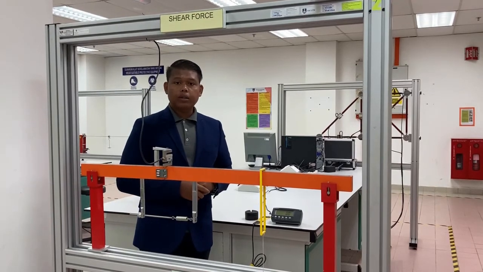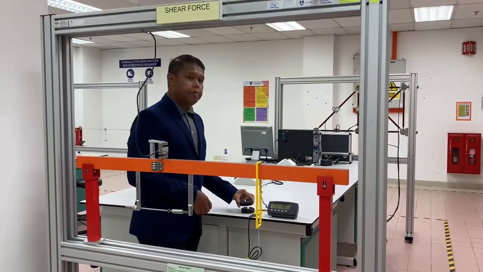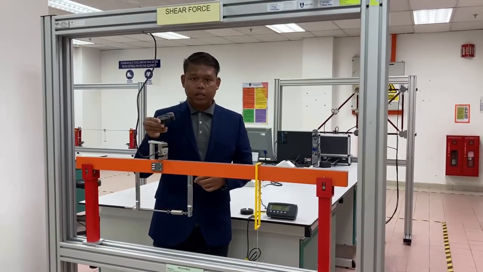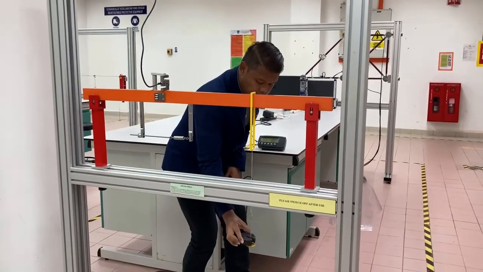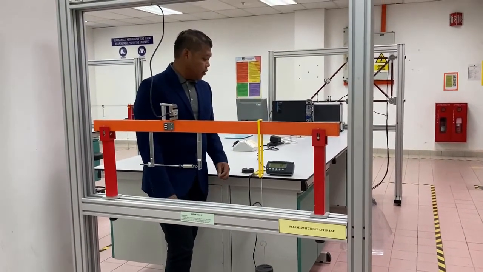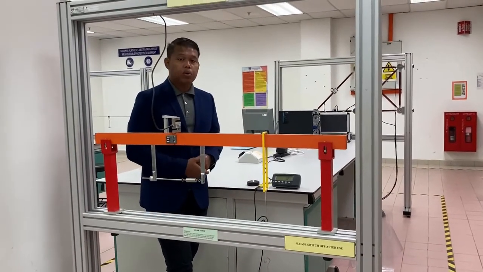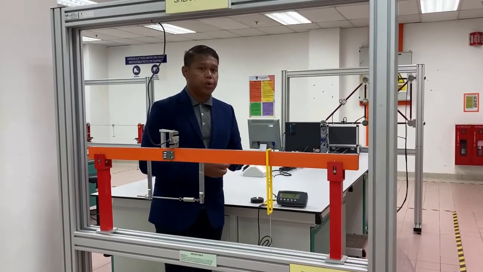Now we're going to apply load to this beam apparatus. I'm using 5 Newton of load and putting it at the hanger. Then I read the value of this shear force, which is 1.2 Newton.